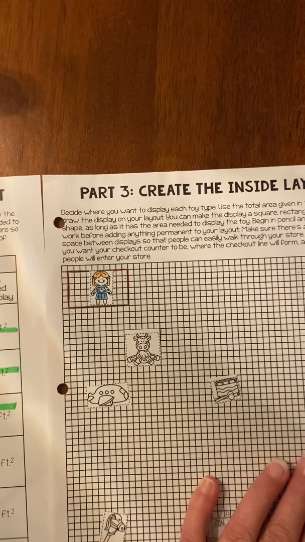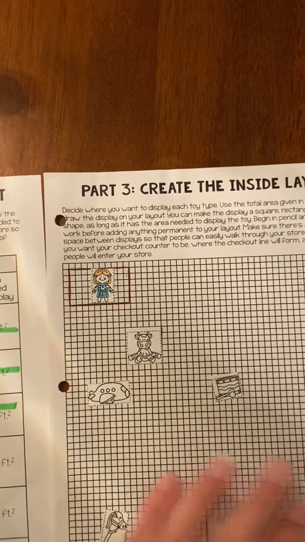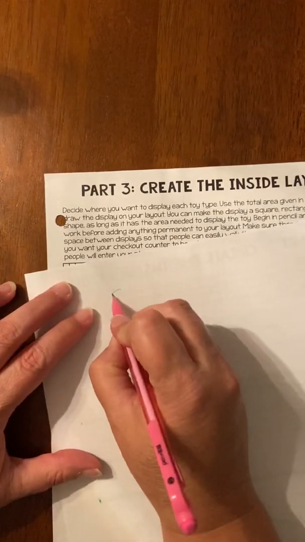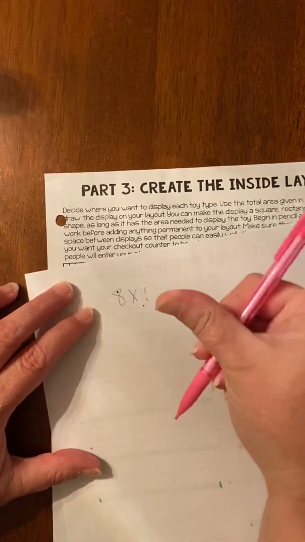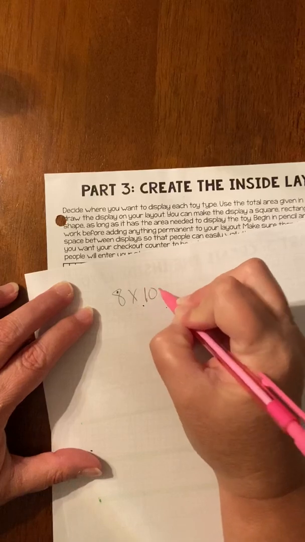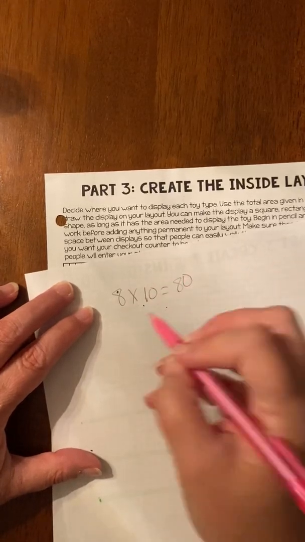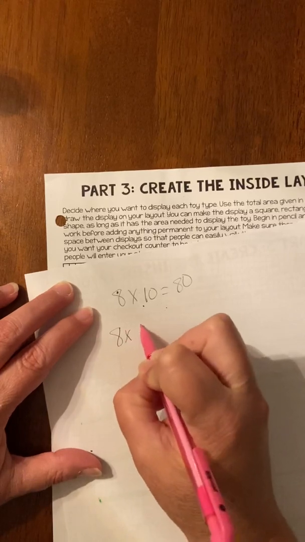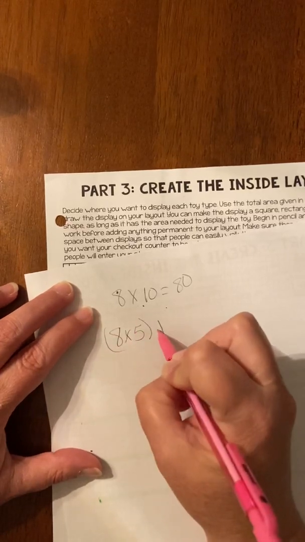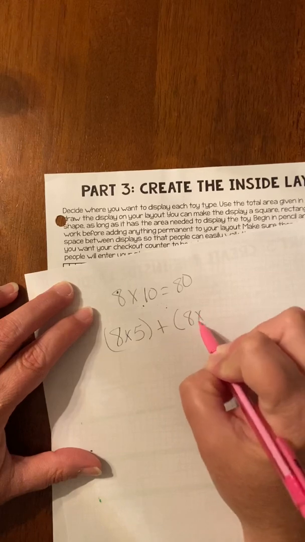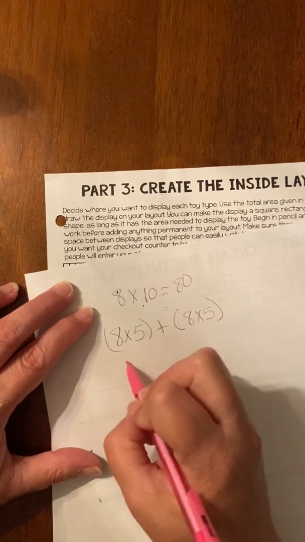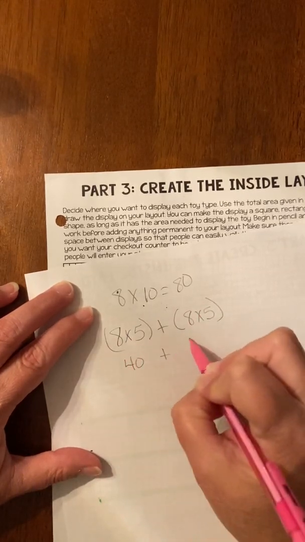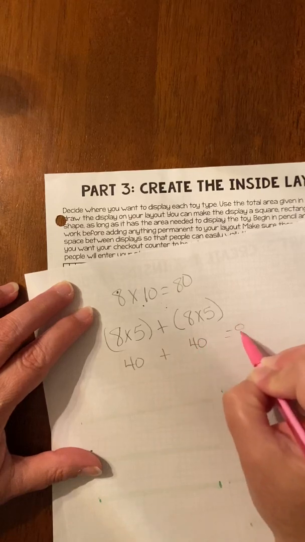But if you remember when we talked about the distributive property, let me flip this over. 8 times 10 is equal to 80. I could also break that down and say 8 times 5 plus 8 times 5, because 8 times 5 is 40 plus 40, still going to give me 80.